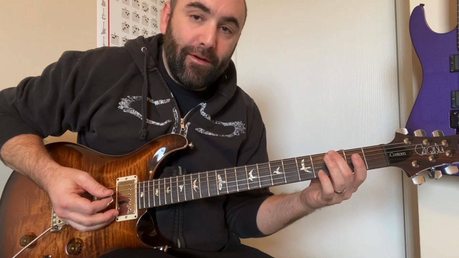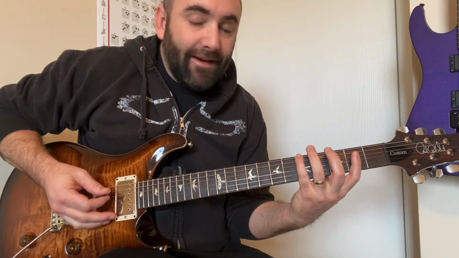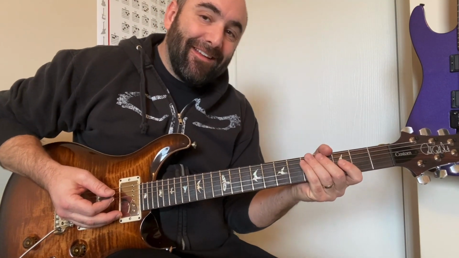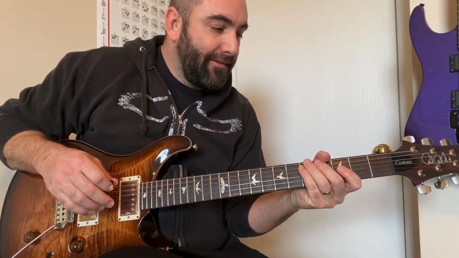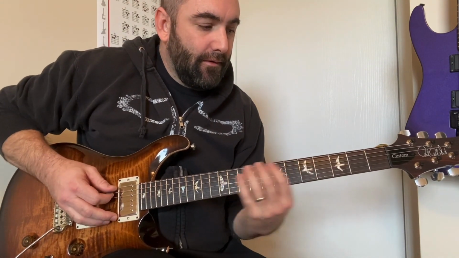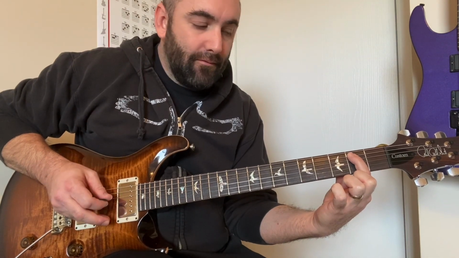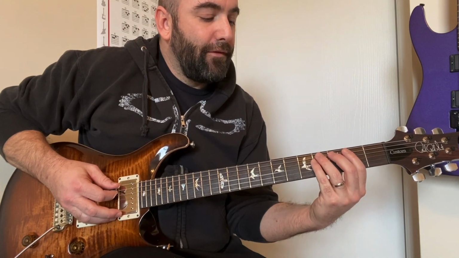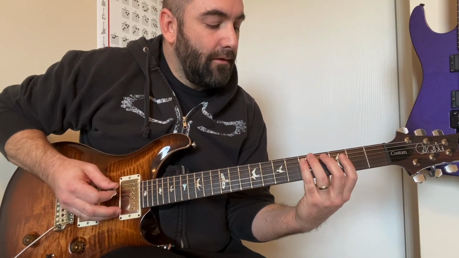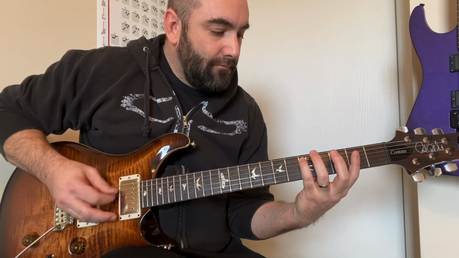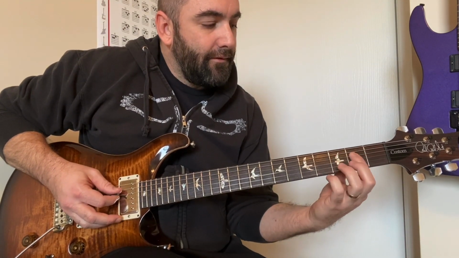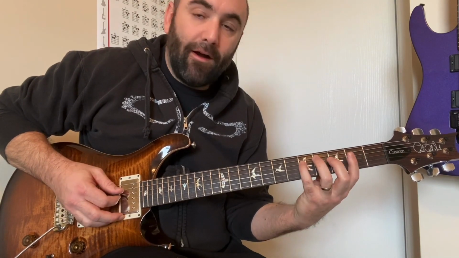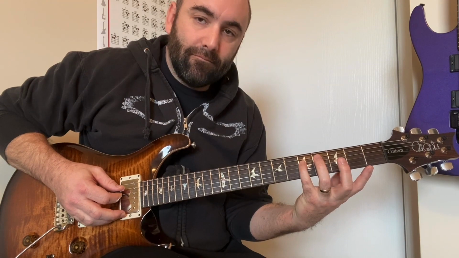So our first note is G. Second note is A. So now you know what the second of G is. It's A because it's the second note in the scale. Alright? The third note in the scale is B. Therefore, B is the third of G. Fourth note is C. You guessed it. D is the fifth note. So that's your fifth. Sixth note is E. Seventh is F sharp. And then octave or eighth note is G again, right?